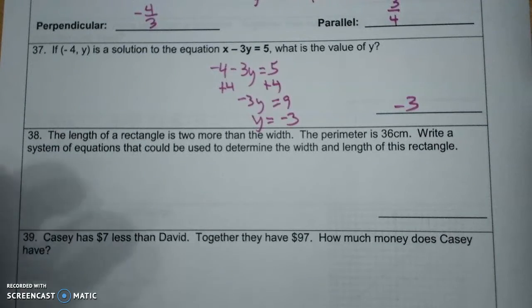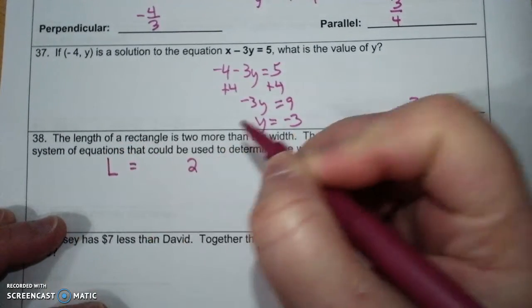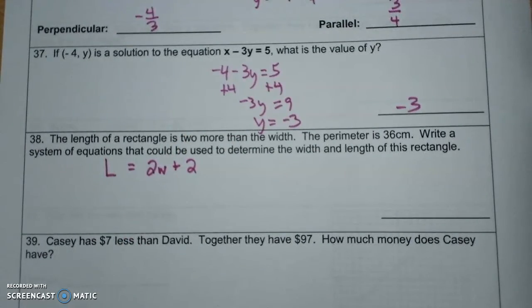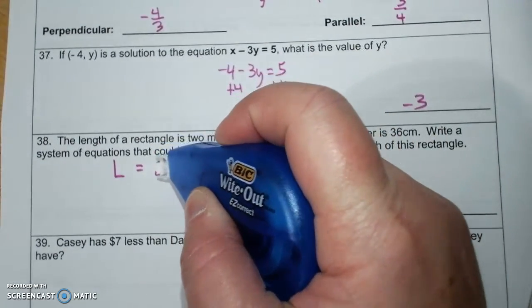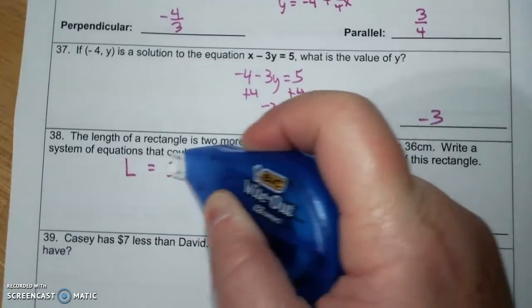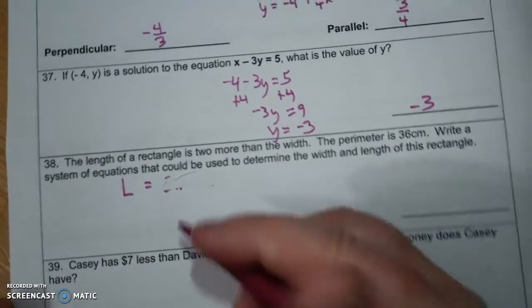The length of a rectangle is 2 more than twice its width. So I read it wrong, and that should be the length is just 2 more than the width.